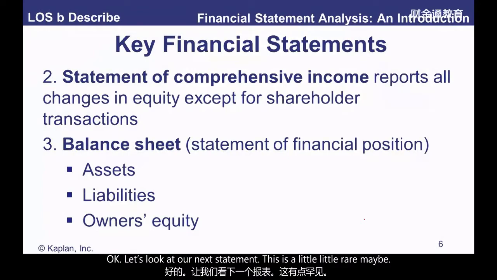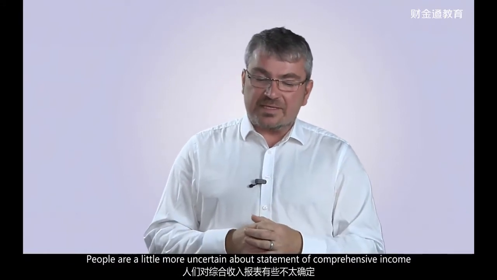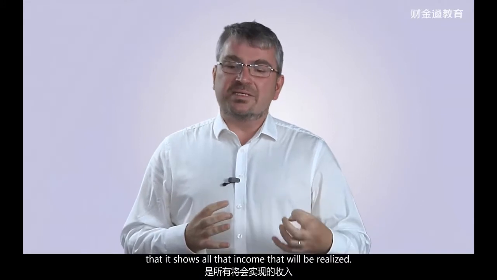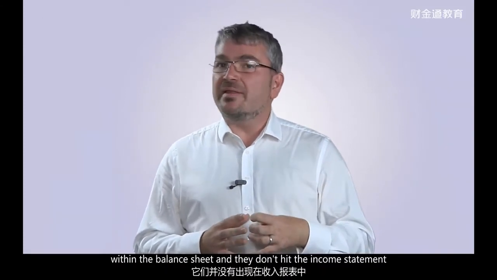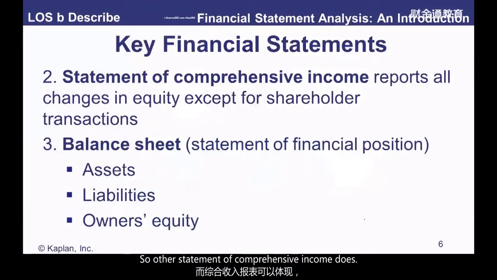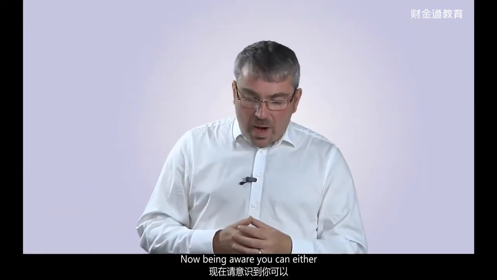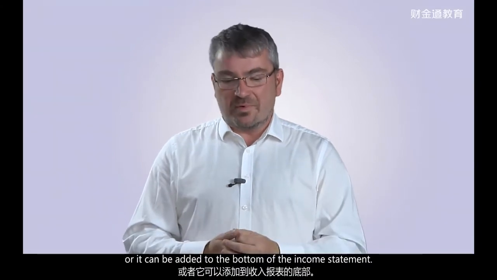Okay, let's have a look at our next statement, and this is a little rarer maybe, people are a little bit more uncertain about the statement of comprehensive income, a little bit less familiar with it. Now, the idea with our income statement is it shows all of the gains and losses that have been realized. However, in financial statements, some gains and losses can be taken directly into stockholders' equity within the balance sheet and they don't hit the income statement. So what the statement of comprehensive income does is it takes all sources of gain and loss for the shareholder, no matter where they've been reported. So all of the gains and losses, revenues and expenses that have gone to the income statement, but also any gains and losses that have been taken directly into stockholders' equity. Now, be aware that you can either show this comprehensive income statement separately as a separate financial statement, or it can be added to the bottom of the income statement.